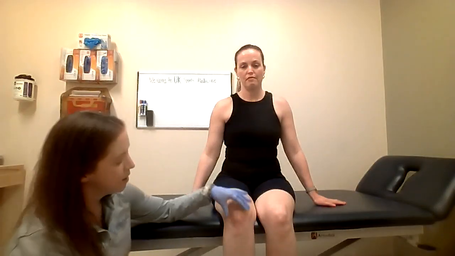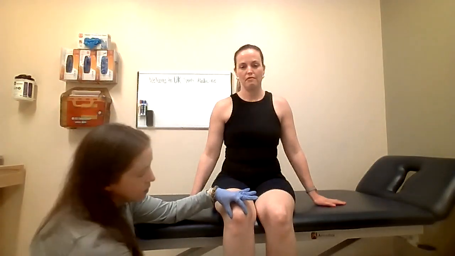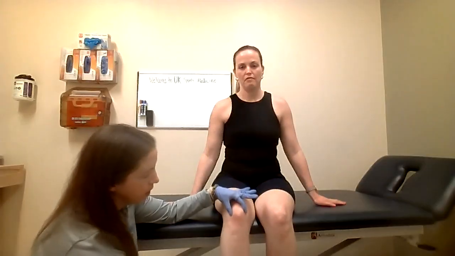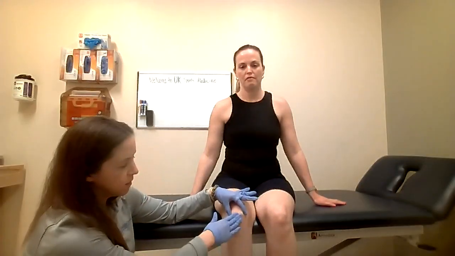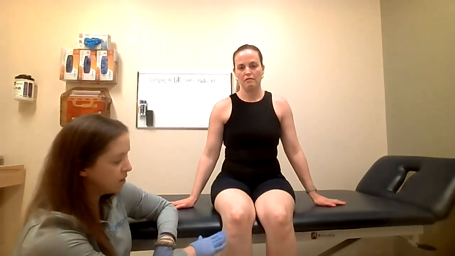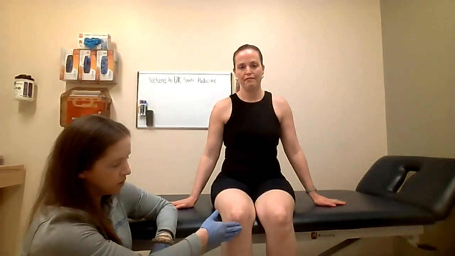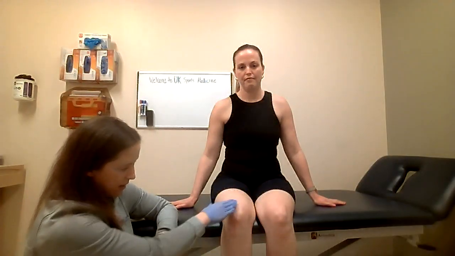Sometimes it can be difficult to figure out where the patella is on the patient. And when that's the case, I like to put my hand where I think it's going to be and move the leg through flexion and extension, which helps me to feel that border of the patella a little bit better. We can palpate from here. You can palpate along the patellar tendon, the quad tendon.